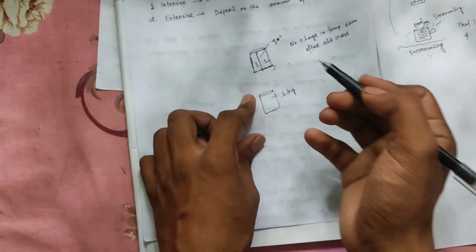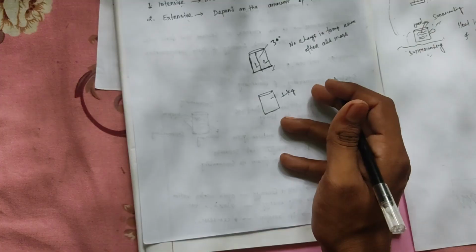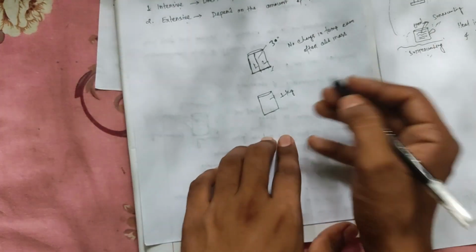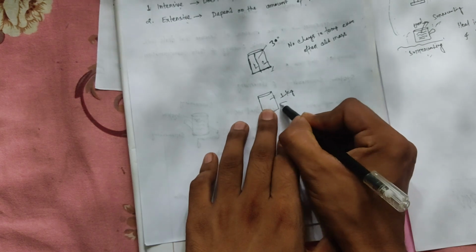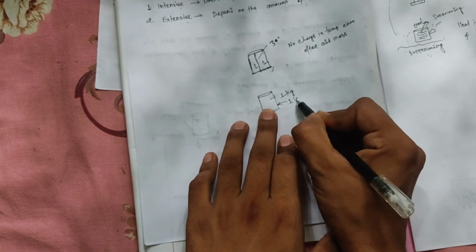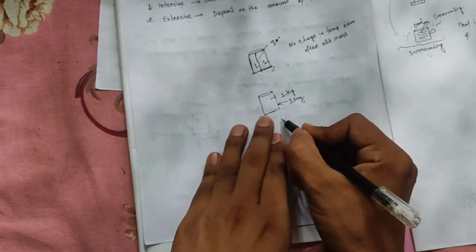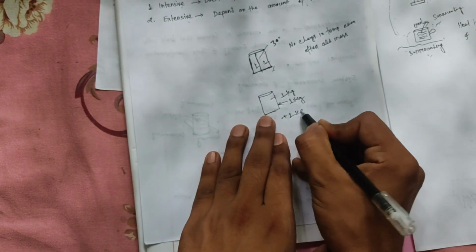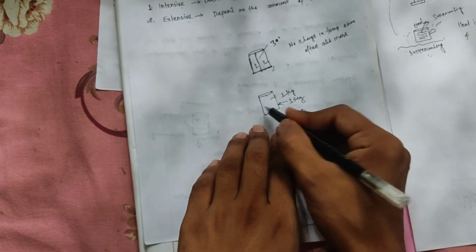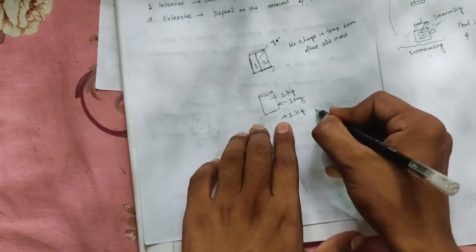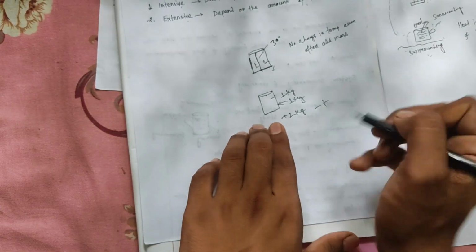And what is the example of extensive property? Suppose we have 1 kg of water, right? If we add another 1 kg of water, the total mass will be 2 kg, right? So mass depends on the amount, it is an extensive property.